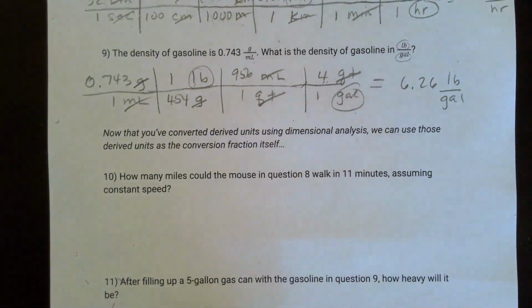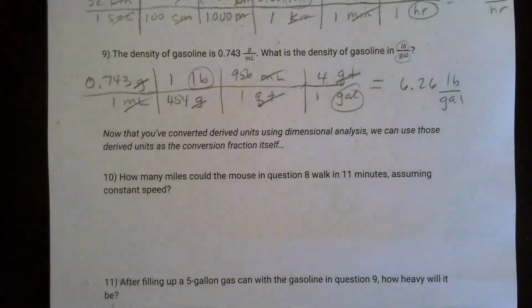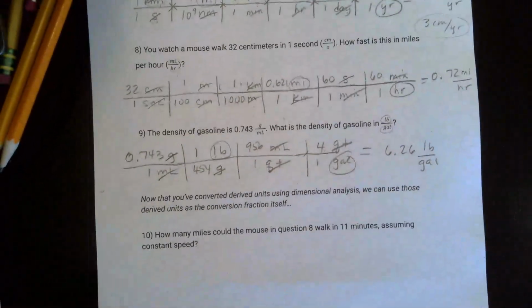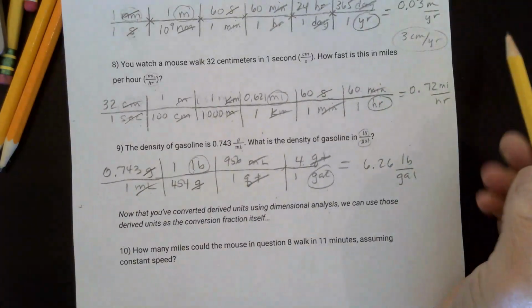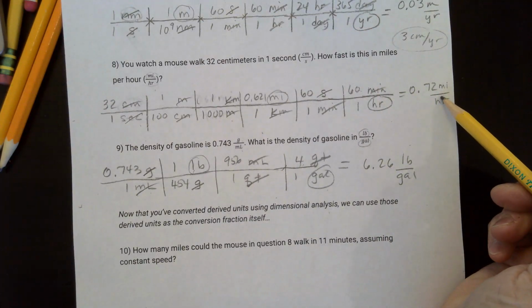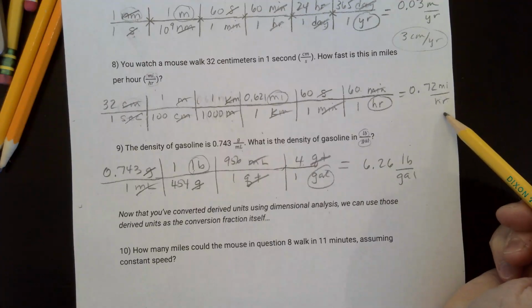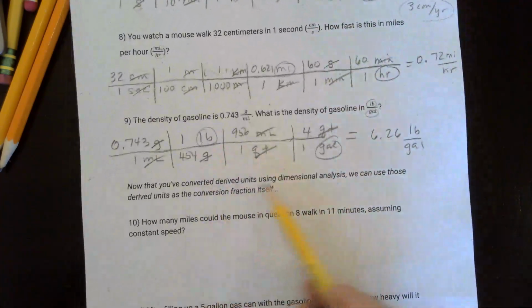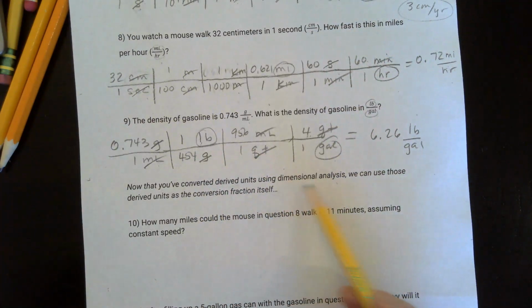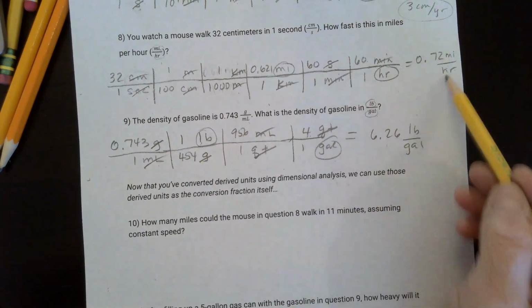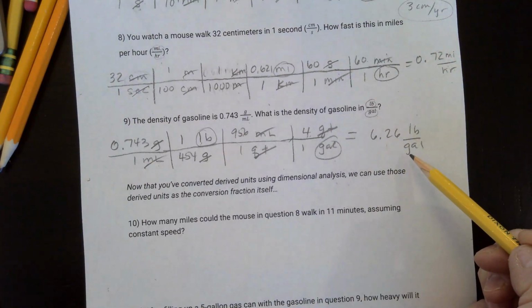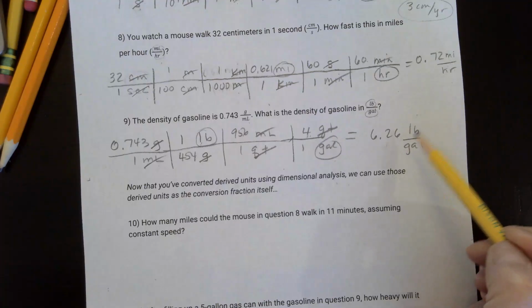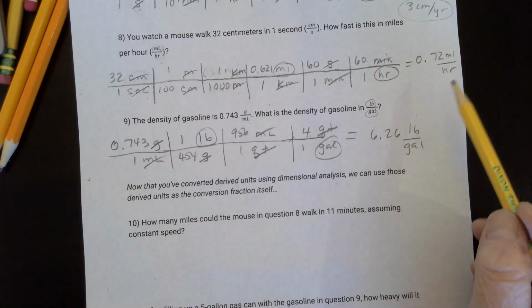All right. Now that you've converted derived units, we now have units that are perhaps useful. Here's a speed, 0.72 miles per hour. Here's a mass per gallon. So now that we've converted to these derived units using dimensional analysis, we can use these as the conversion fraction itself, okay? So we're going to try that.